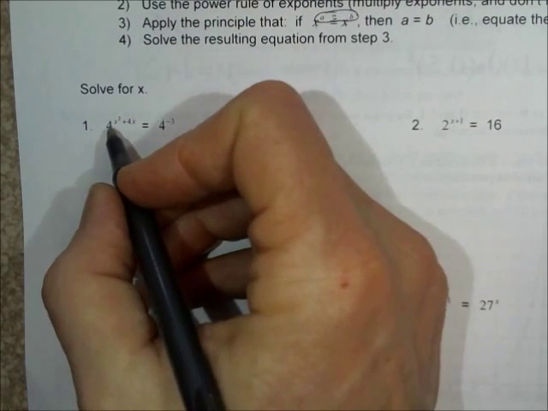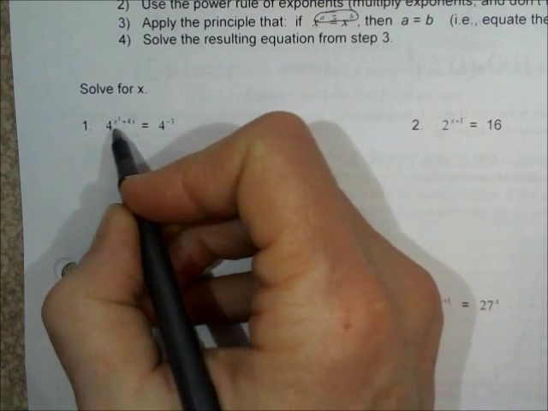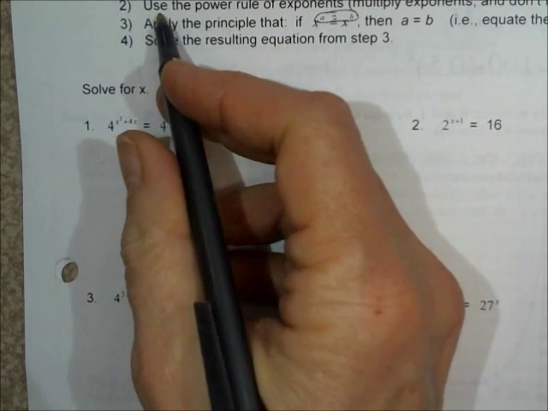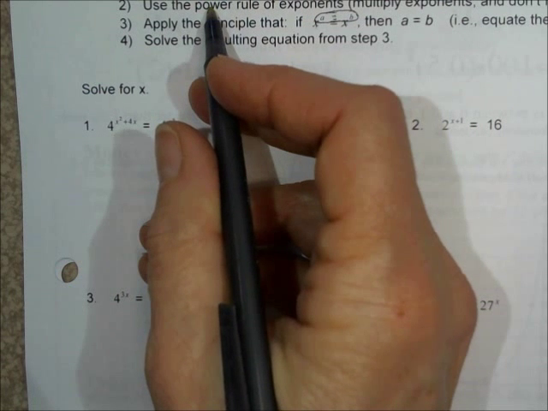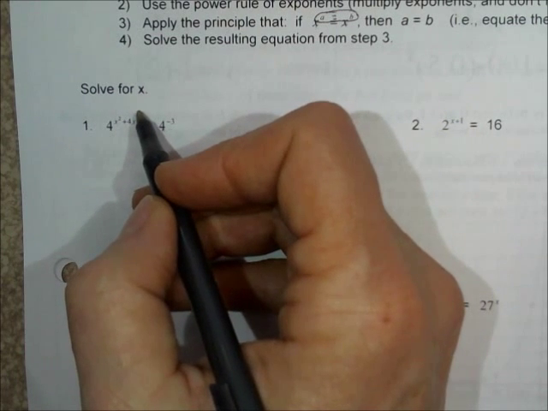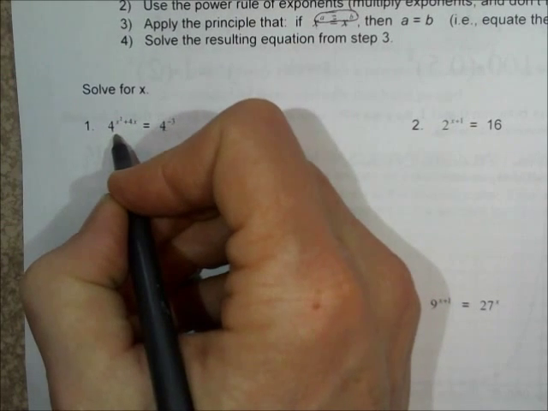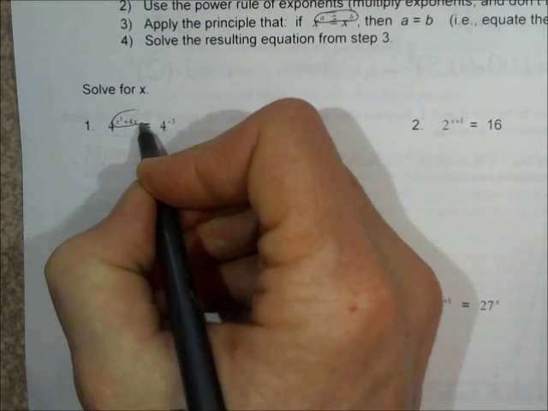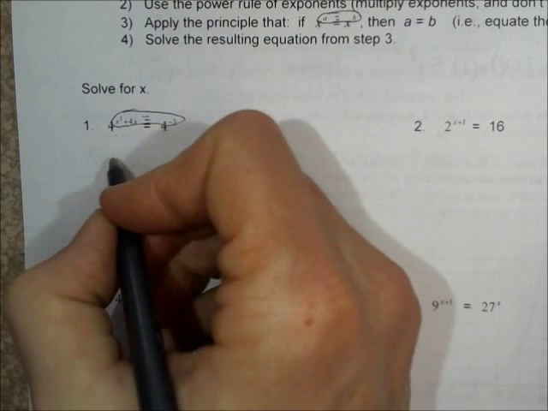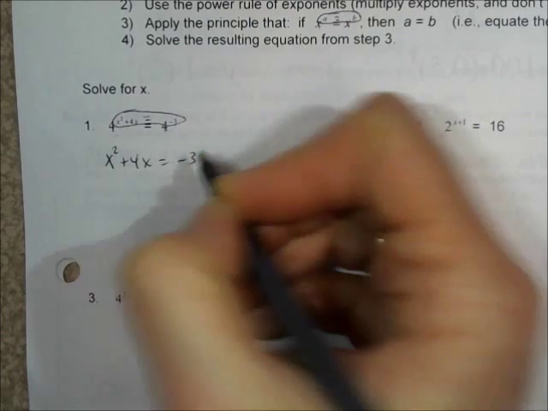So for example, in number 1, step 1 says to express them as powers of the same base. Well, these bases are the same. They're both 4s, so we don't have to do step 1. We move right to step 2, the power rule of exponents. Well, we don't even have to do that because we don't have a power of a power in this example. So we're really going to just move to step 3, which says if the bases are the same, then you're going to make these exponents equal to each other. So circle the exponents, put an equal sign in between them, and you're going to solve the equation x squared plus 4x is equal to -3.